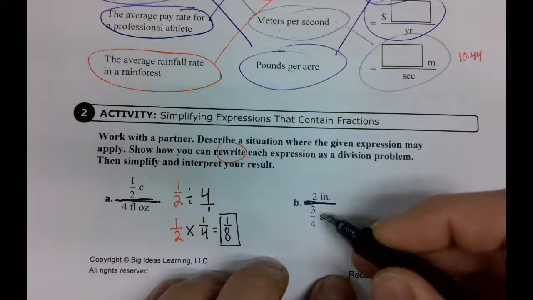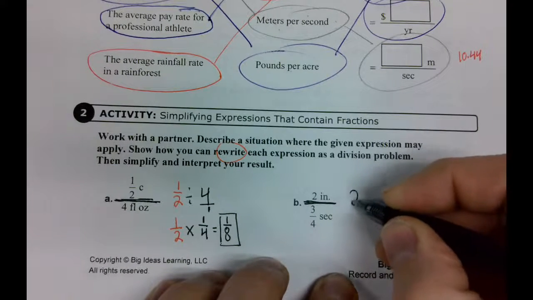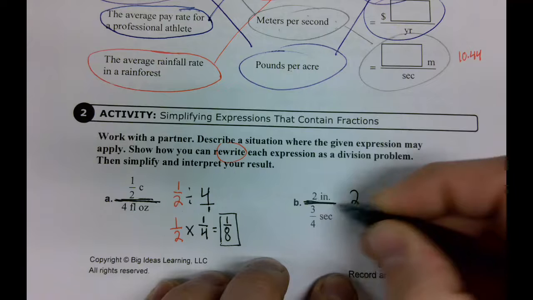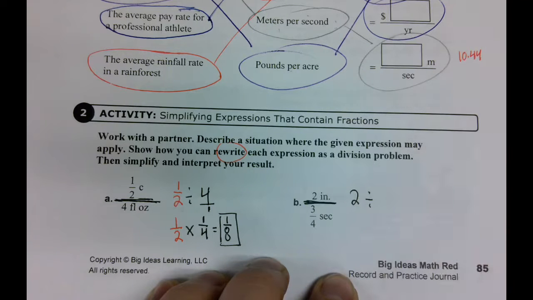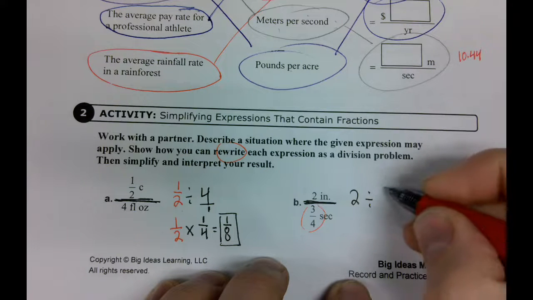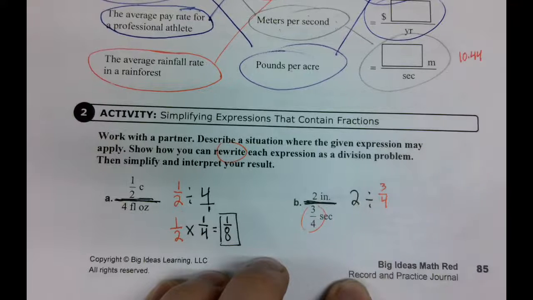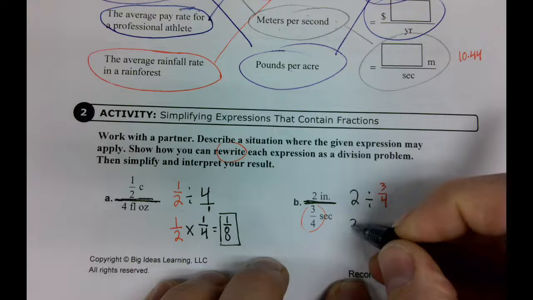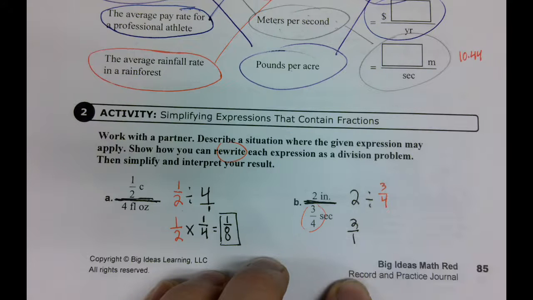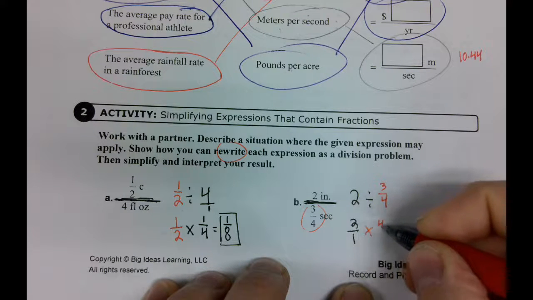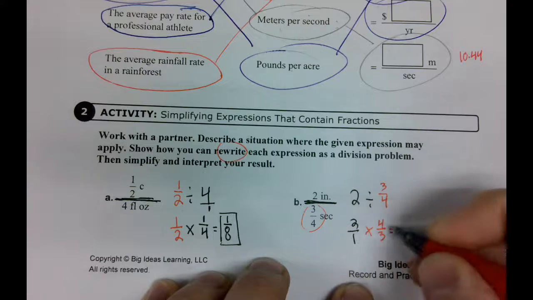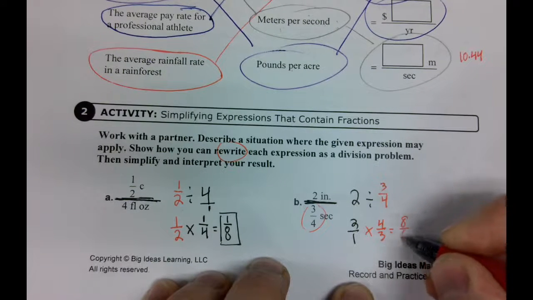Doing so, please note, whatever's on top, write that first. Then put the dividing by symbol and divide by whatever's here on the bottom. We don't divide with fractions. We don't divide by fractions. So we're going to keep that first one the same and switch it to multiplying by the reciprocal. So please flip it. Top times the top and the bottom times the bottom.